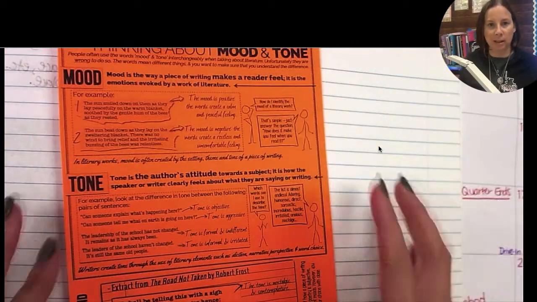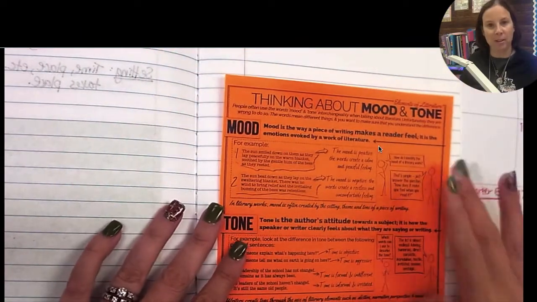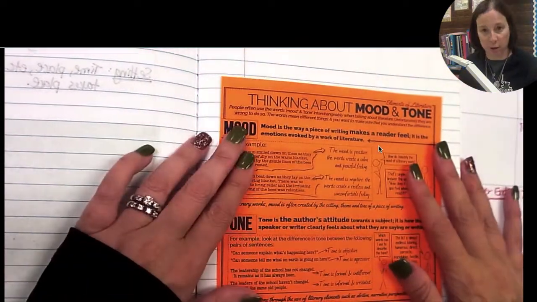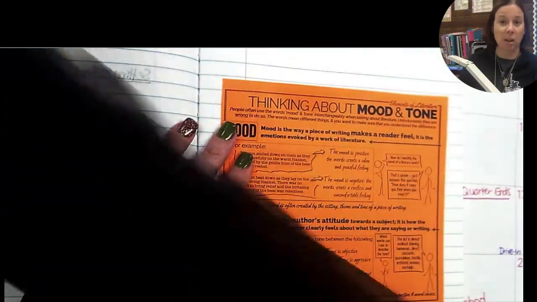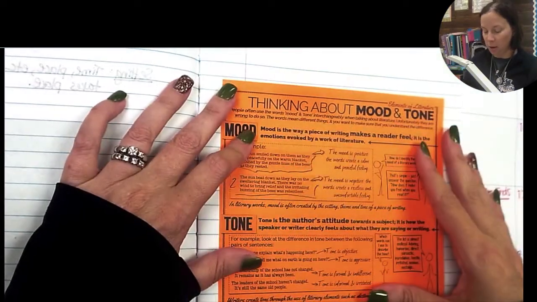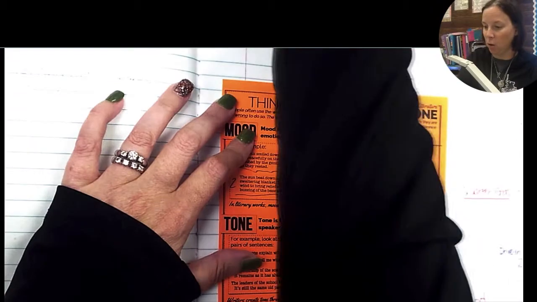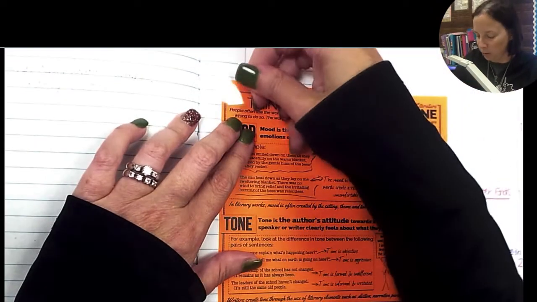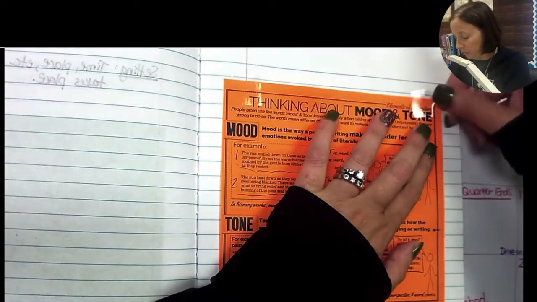Okay, so you only need one foldable, which actually is not in your foldables bag. So I will give this out to you. I should have given this to you yesterday, one of the days this week. You should have gotten thinking about mood and tone. Okay, so you're really just going to be taping this down, and we're going to be looking over this for the most part is what we are doing for notes today. So once again, not a ton of writing.